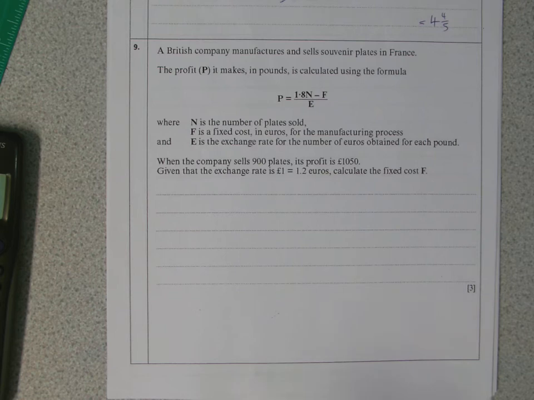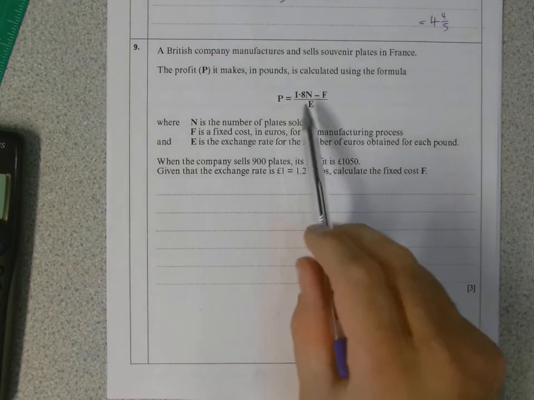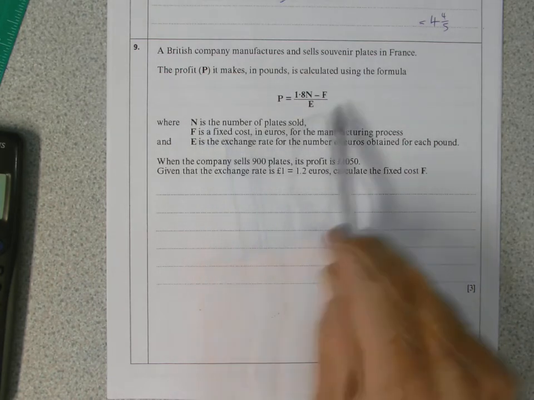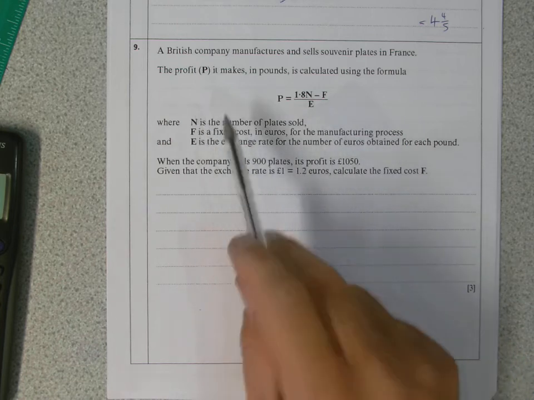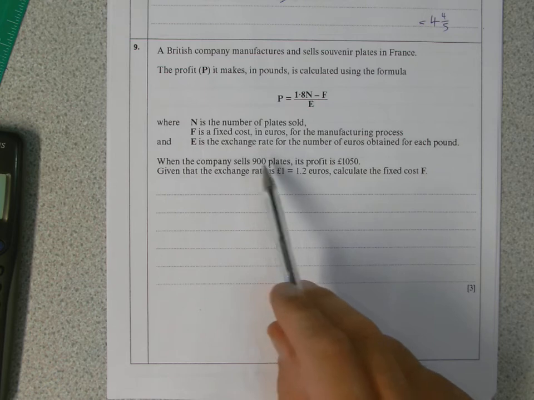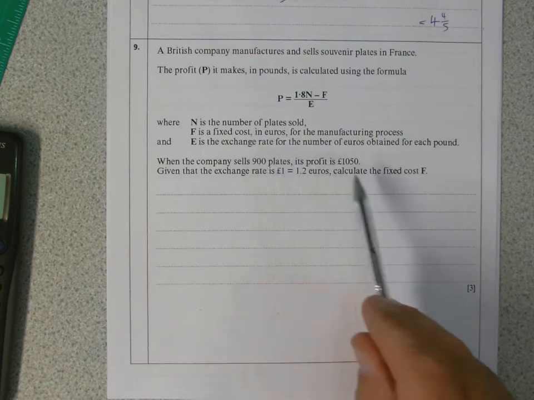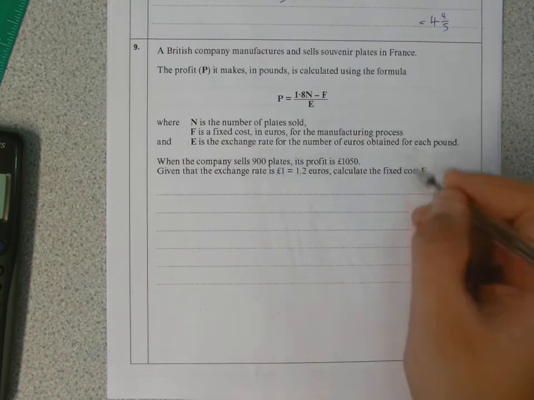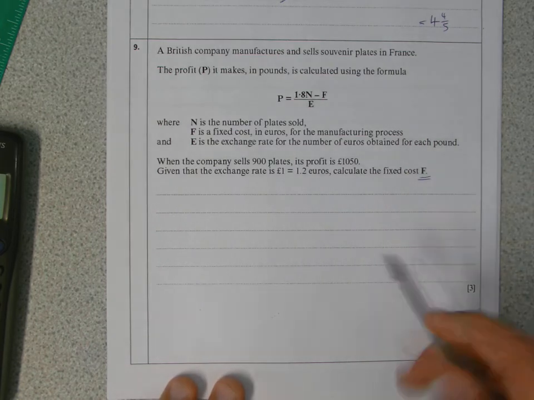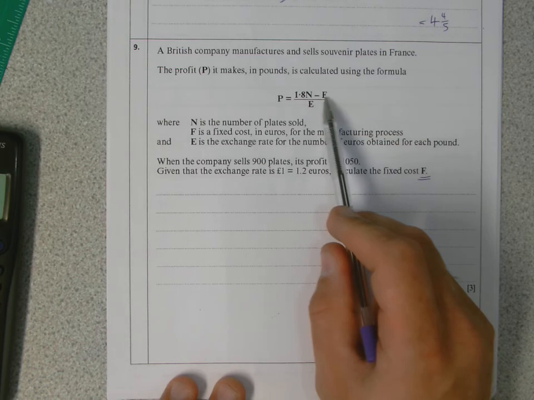Right, question 9, you've got your formula type question, where they give you the formula and tell you what the different letters represent. Don't worry too much about them, because they give you the information that you need. And you can see here they want you to calculate the fixed cost F. So we're having to work out what F is.